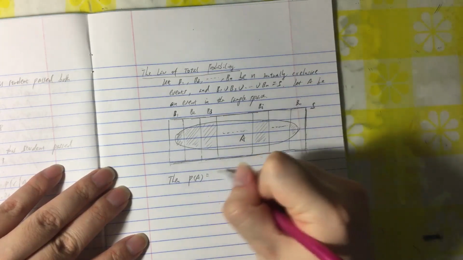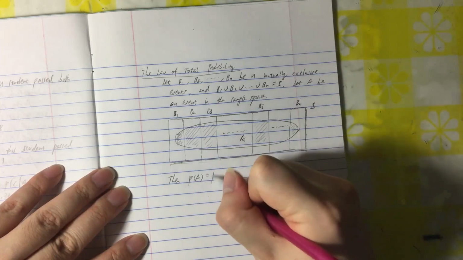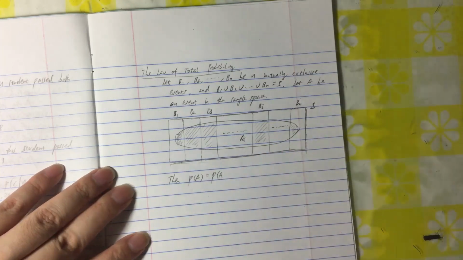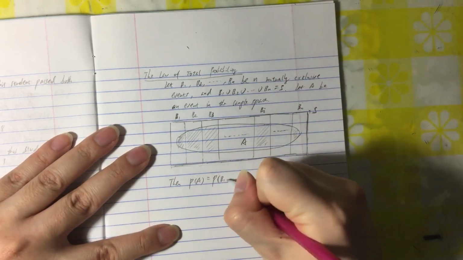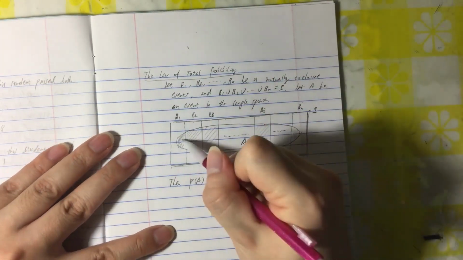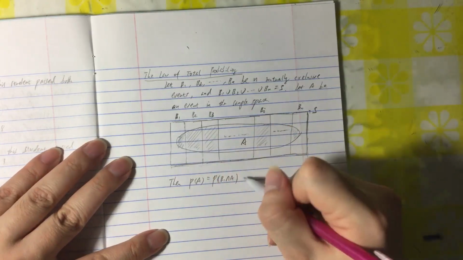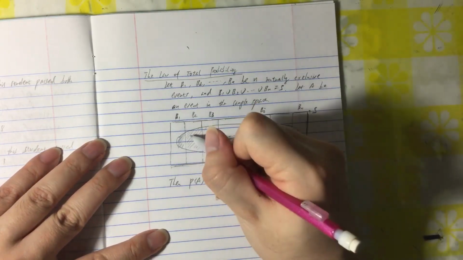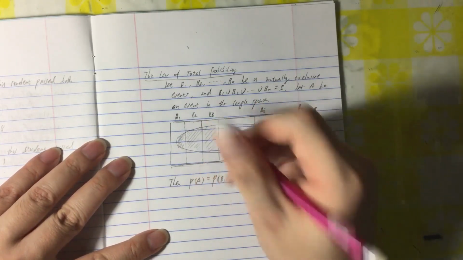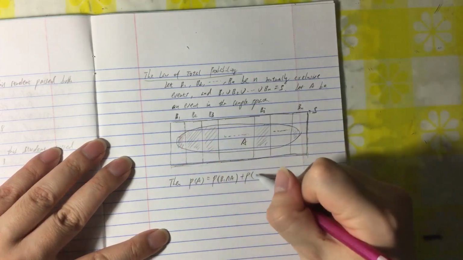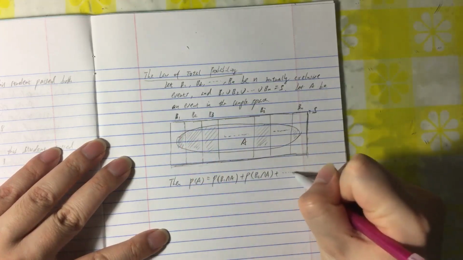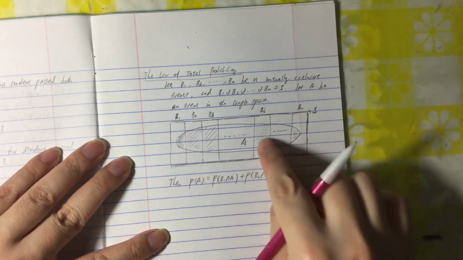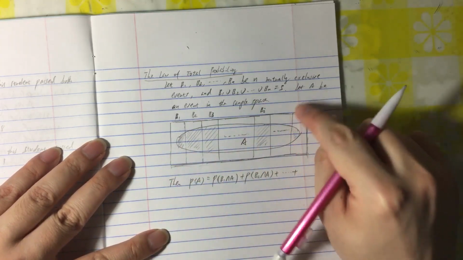So probability of A can be rewritten as probability of B1 intersection A plus probability of B2 intersection A, plus, in general, plus the last one, Bn intersection A.